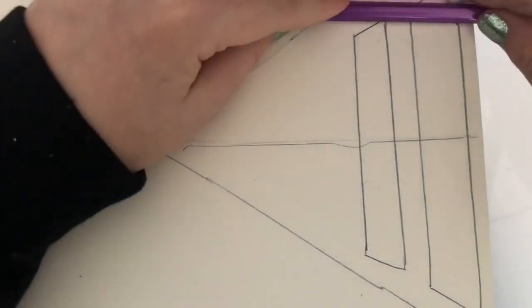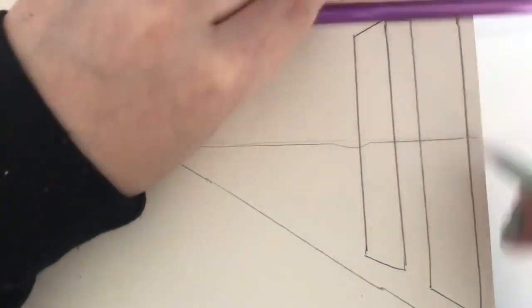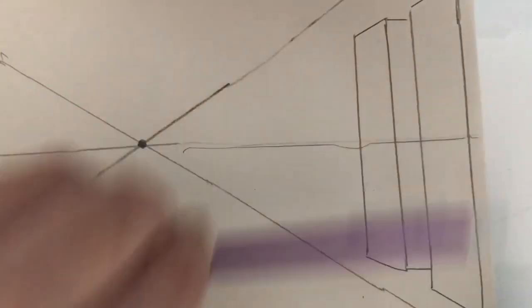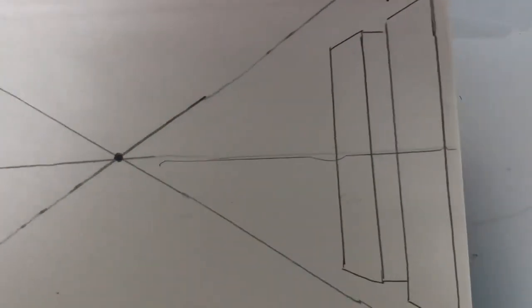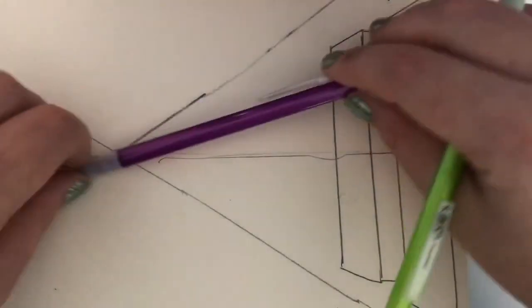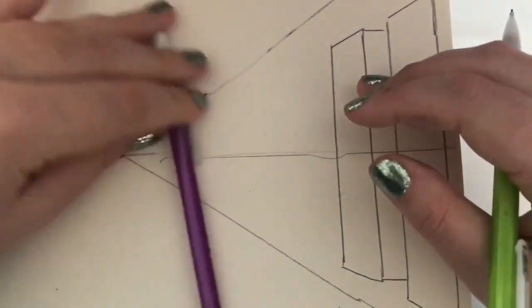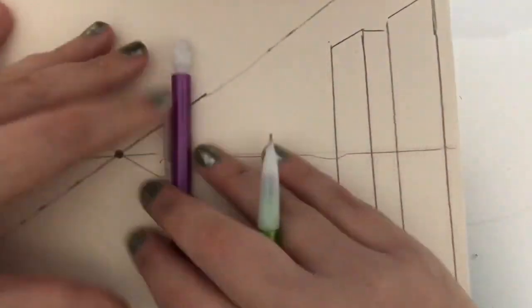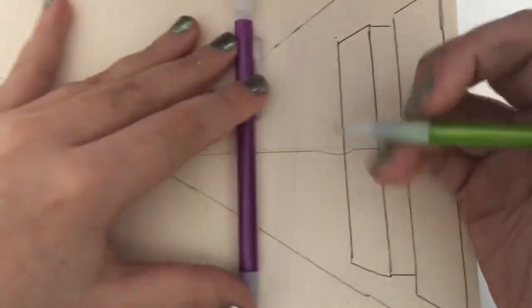Now I have to draw the flat side. That's going to be the part that's straight towards me. And look at that. So now I have 2 3D buildings, right? So I can make these buildings go even more in. And do you notice how as they are going?